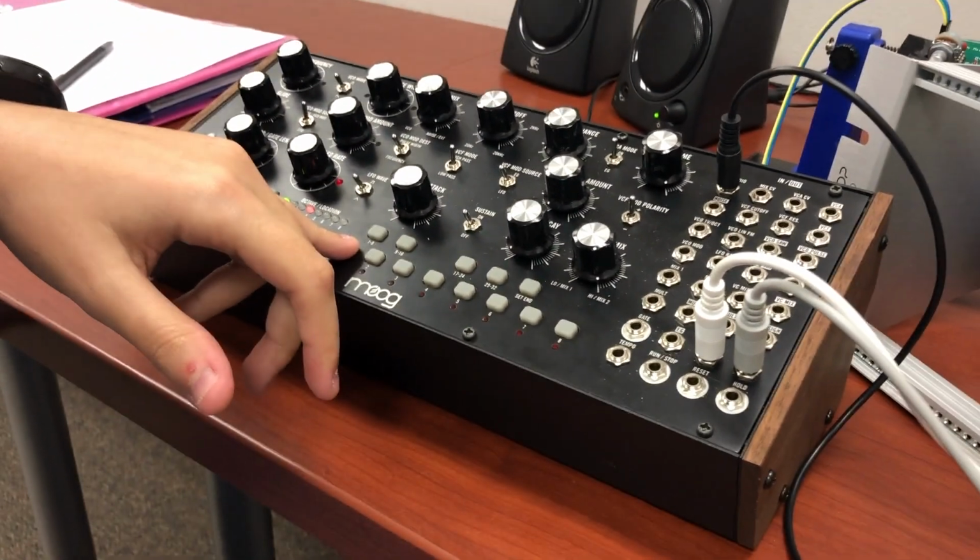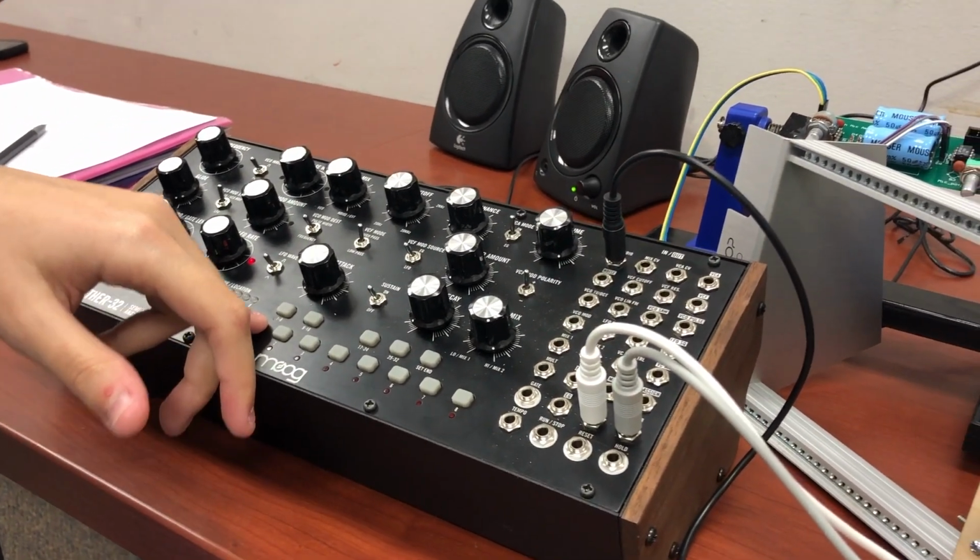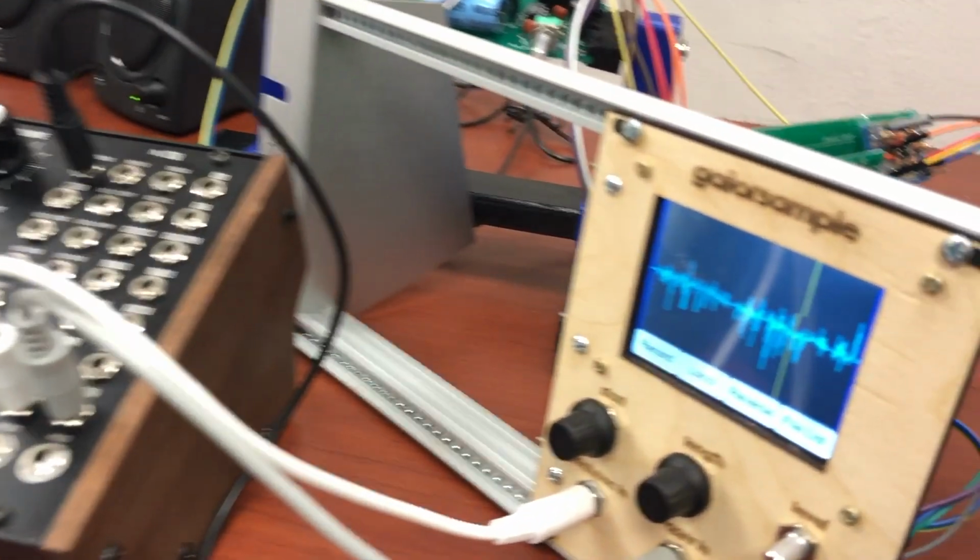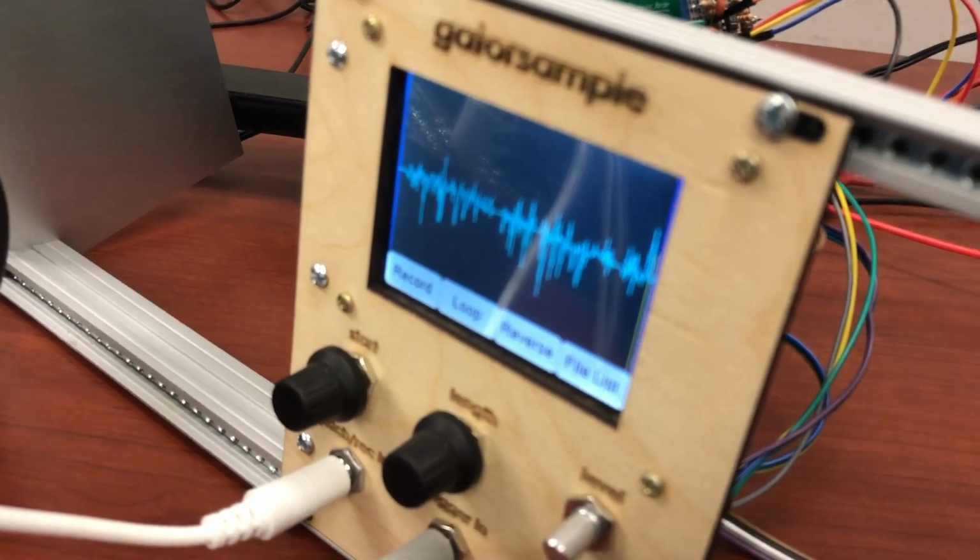The button has turned red, and we're recording a sample. It shows us how much we've recorded and also a progress bar of the maximum that we have, which is 15 seconds. So I'm going to go ahead and stop it there.